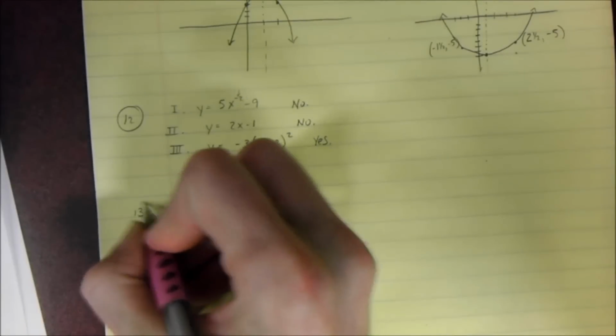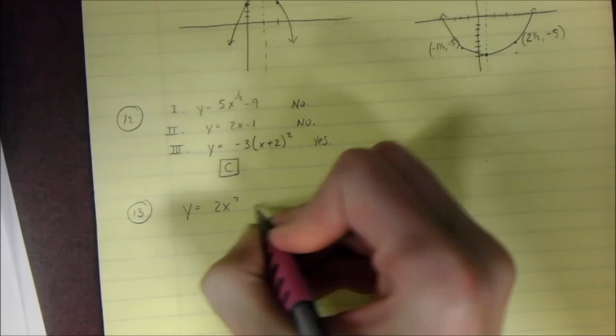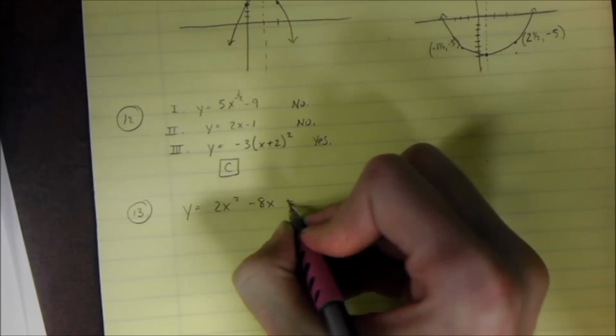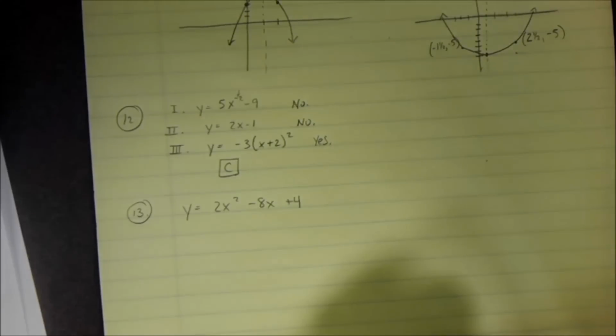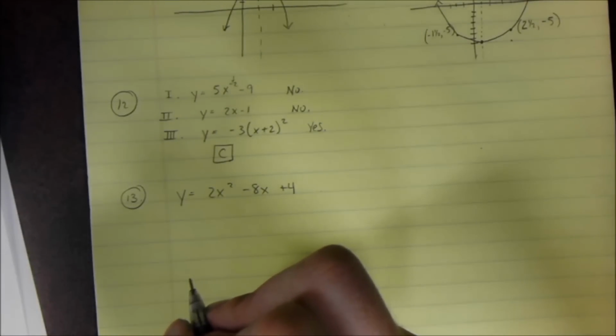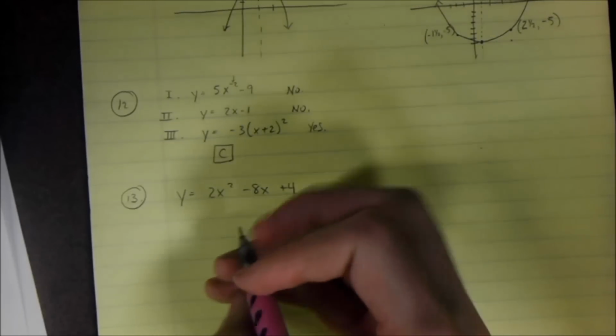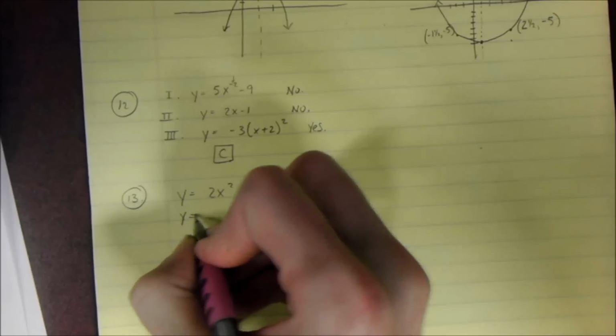Alright, number 13 says y equals 2x squared minus 8x plus 4. Write it in vertex form. I mean, it's a multiple choice question. So, looking at the answers, almost all of them have the same h value, or that would be the axis of symmetry. So I'm going to solve this one by completing the square.